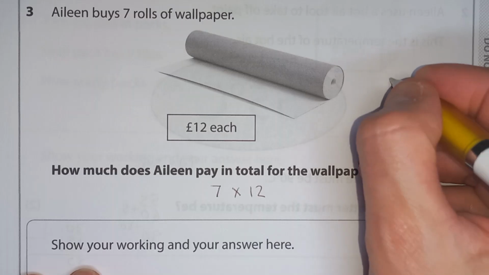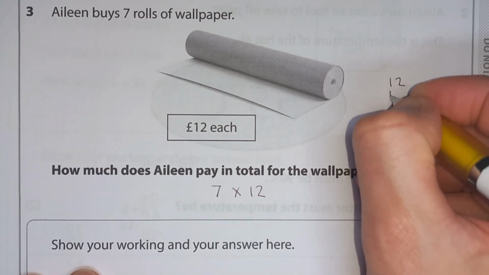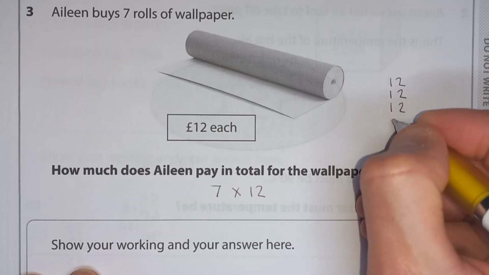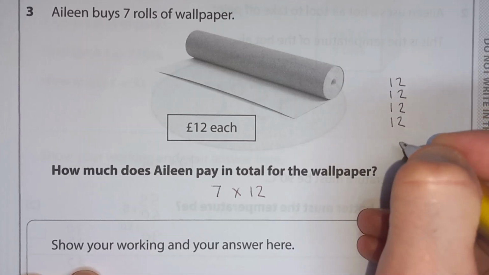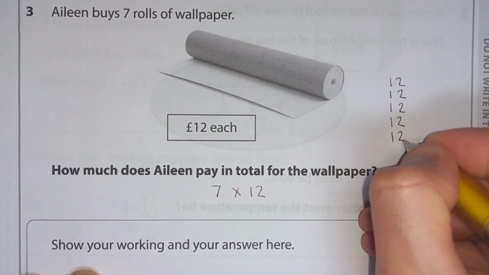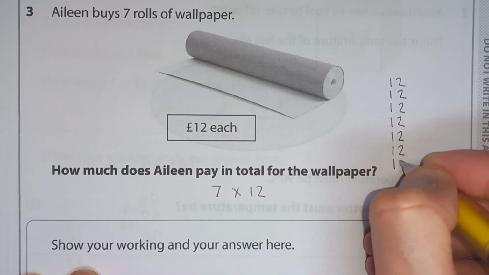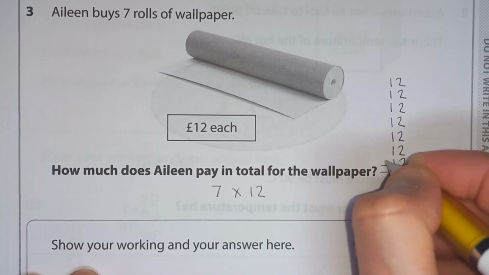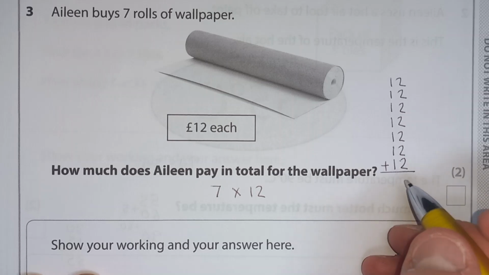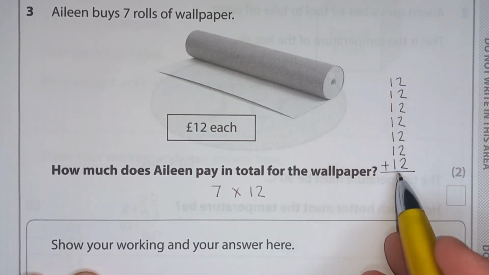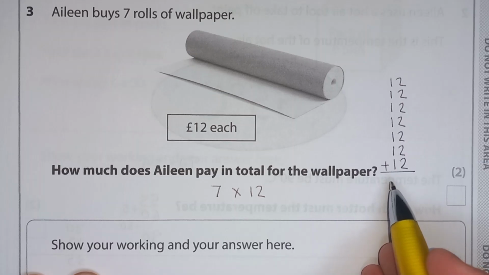Or you can think of it as 12 plus another 12, so that's 2, and another 12 is 3, another 12 is 4, another 12 is 5, another 12 is 6, and another 12 is 7. Okay, and you can add 1 at a time as you go up, or you can add all of your 2s and add all of your 1s.